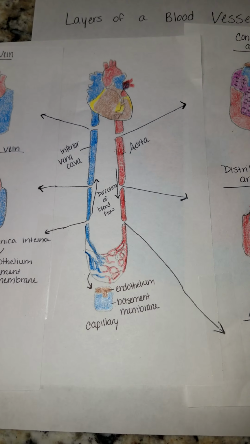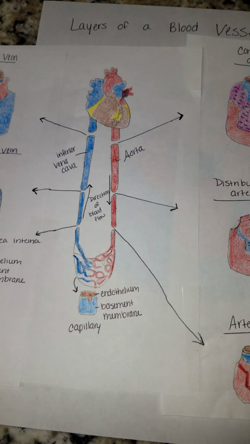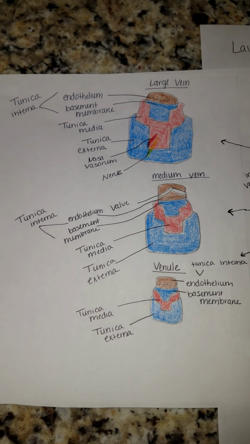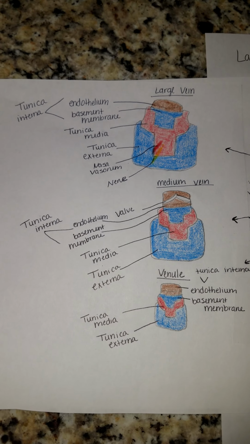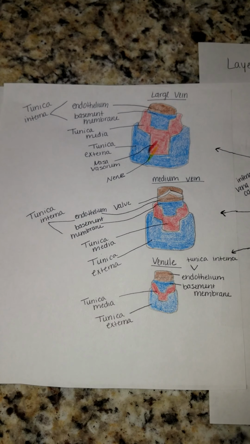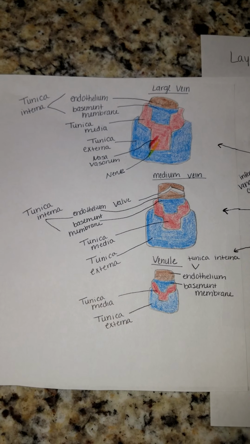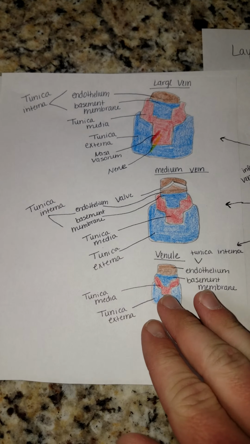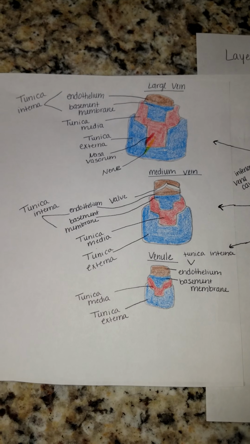Veins are the third type of blood vessel. Similarly to arteries, there are also three different types of veins. All of the types of veins have three layers in their walls. The first type of veins are venules. Venules function in draining blood from the capillary beds and carry the blood back to the heart.